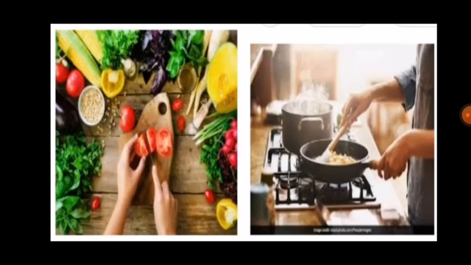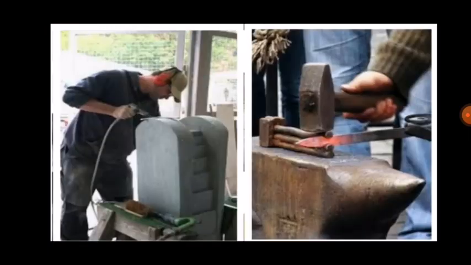So we use our environment not only for a house or for cooking food, but for many other purposes. We work on stone, metal, etc. to make tools and various objects.